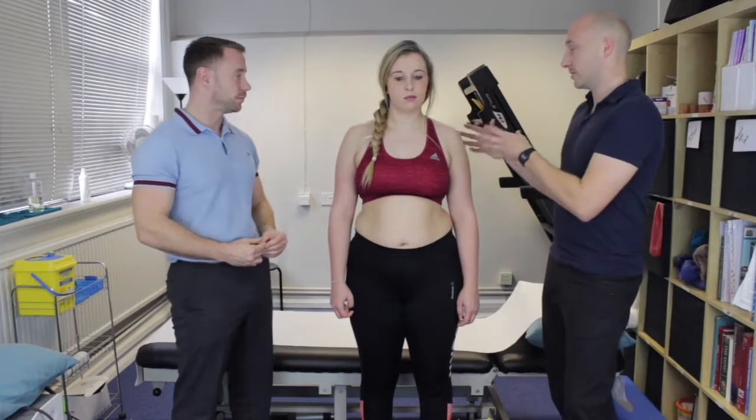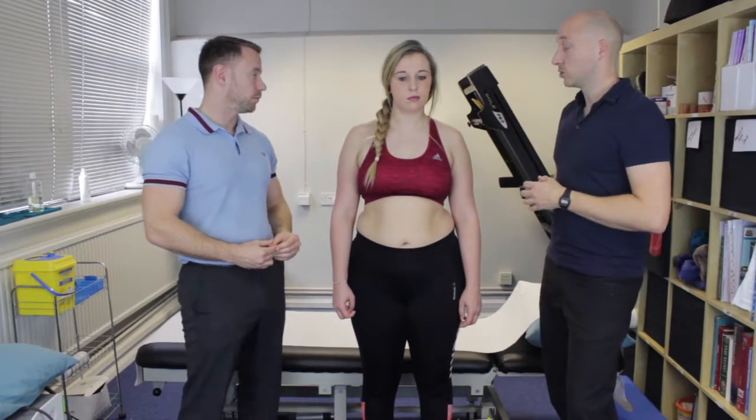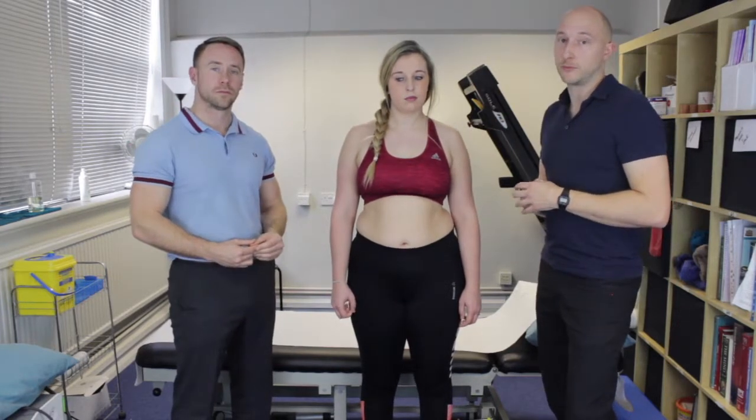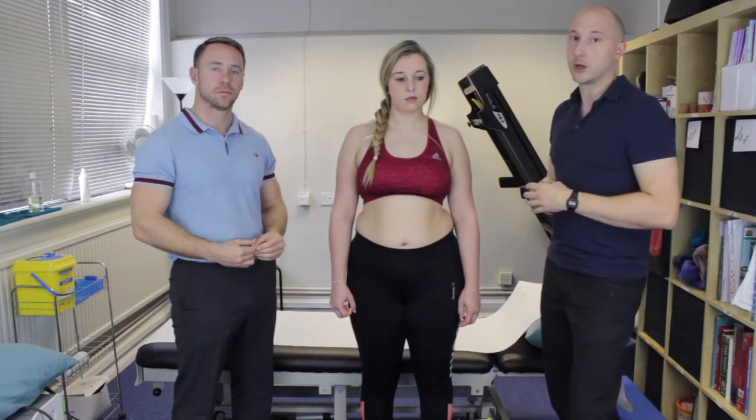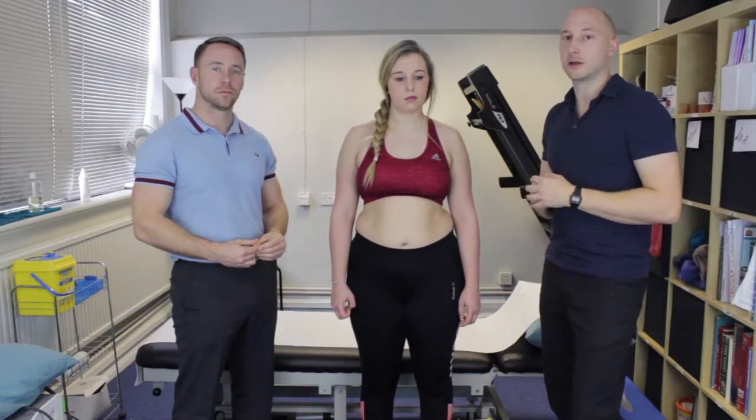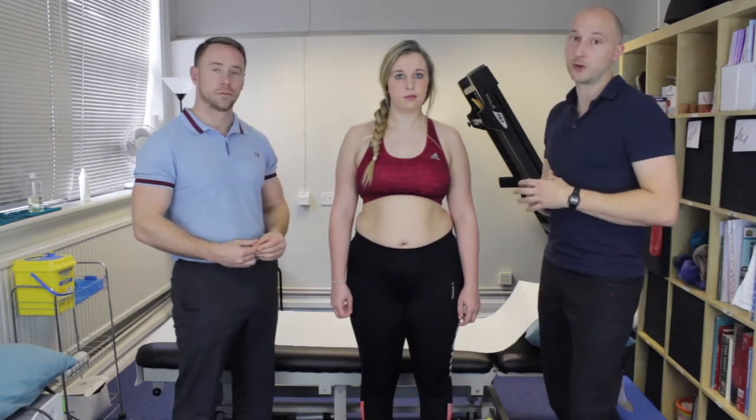But yeah, with the shoulder, that would be a simple, quick observation of the shoulder as you go through. Obviously that's going to relate into our wider objective exam, which we go through in other videos.